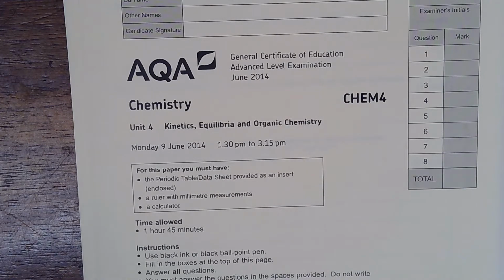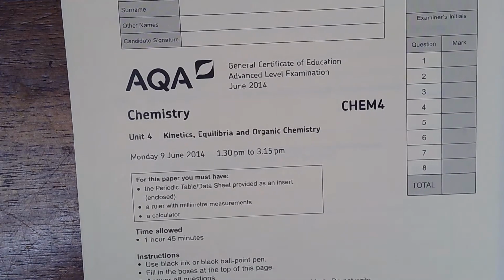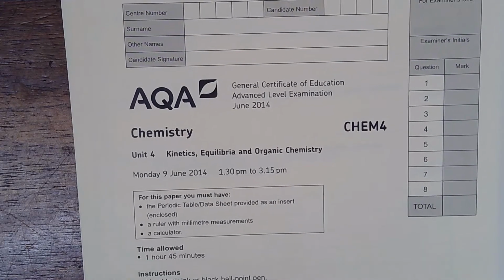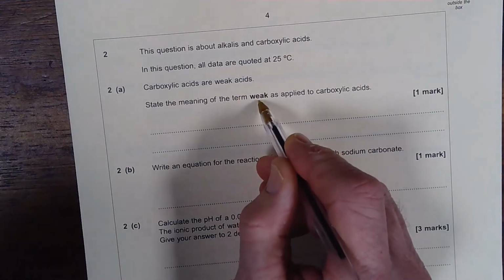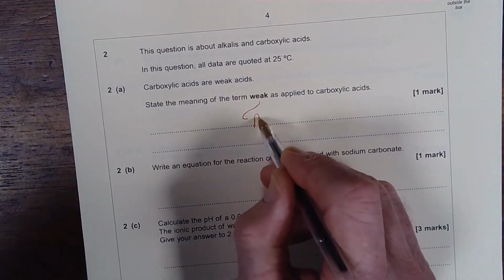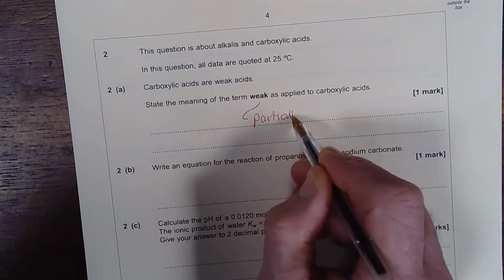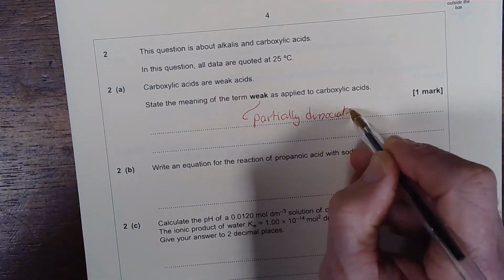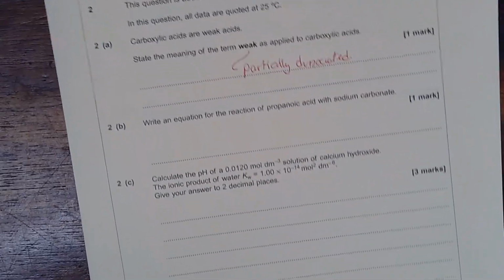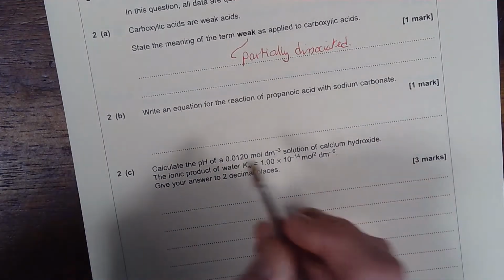This video looks at question 2 from the AQA Chemistry A-level paper, Unit 4 from June 2014, covering Kinetics, Equilibria and Organic Chemistry. This question looks mainly at acids and pH. A weak acid is a fairly standard definition that you need to know, which is that the acid would be partially dissociated, or ionized.